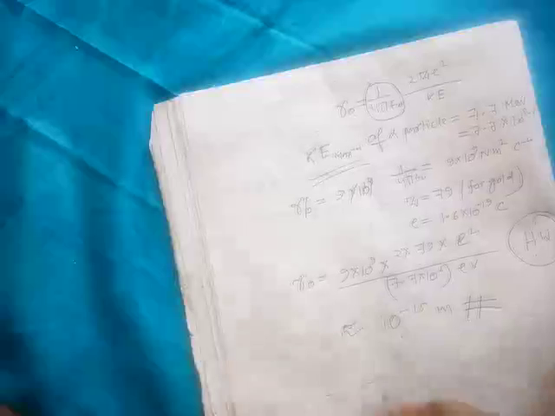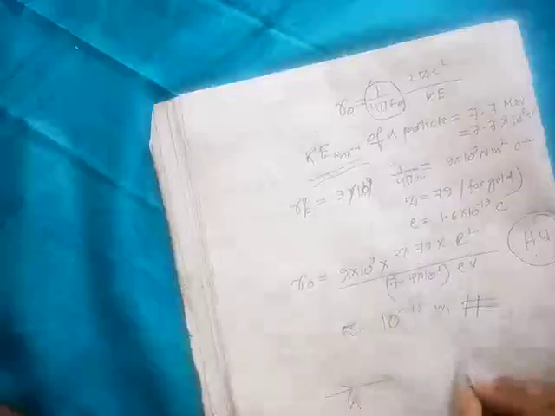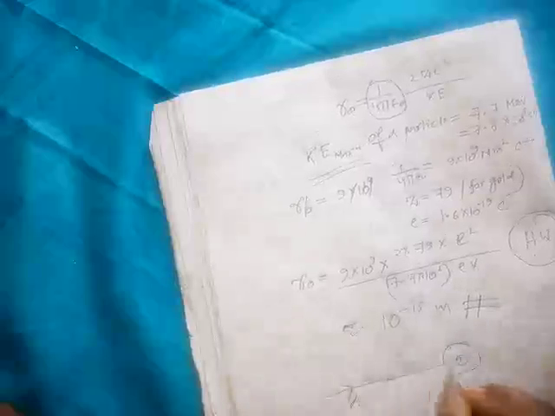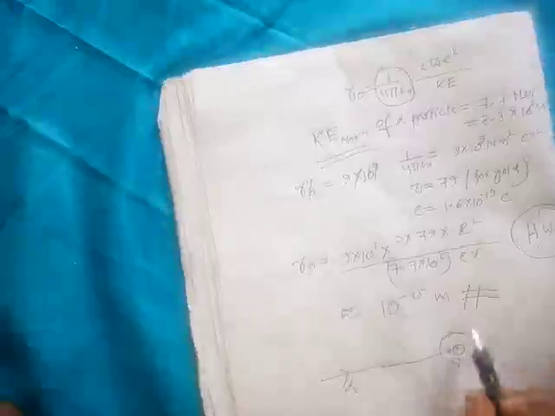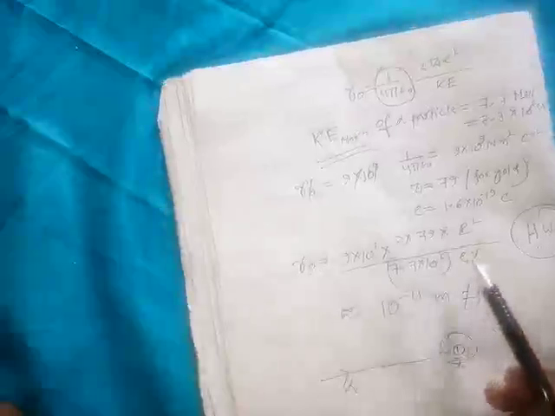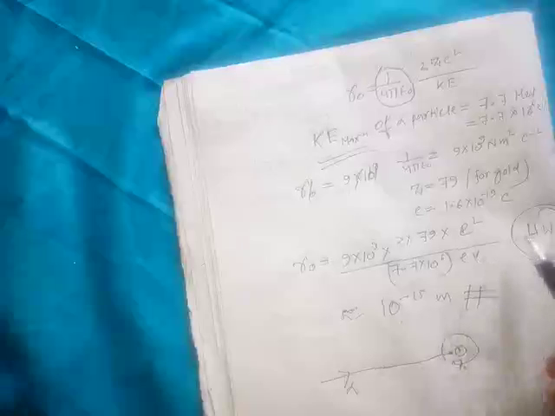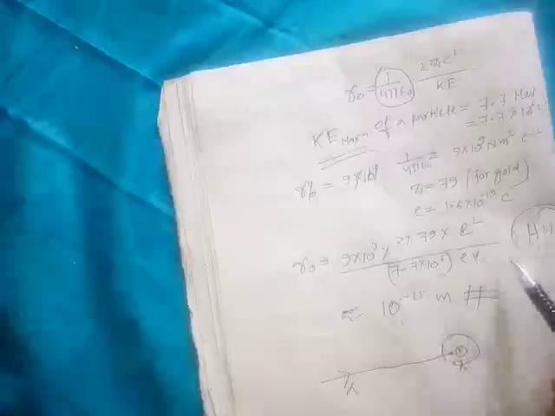Okay, that means that is the minimum distance to which an alpha particle could approach the nucleus, right? Because 7.7 mega electron volt is the maximum kinetic energy that I am using. The kinetic energy of the alpha particle could not go beyond that 7.7 mega electron volt. Is it okay? So this is the minimum distance to which an alpha particle could reach or approach the gold nucleus.